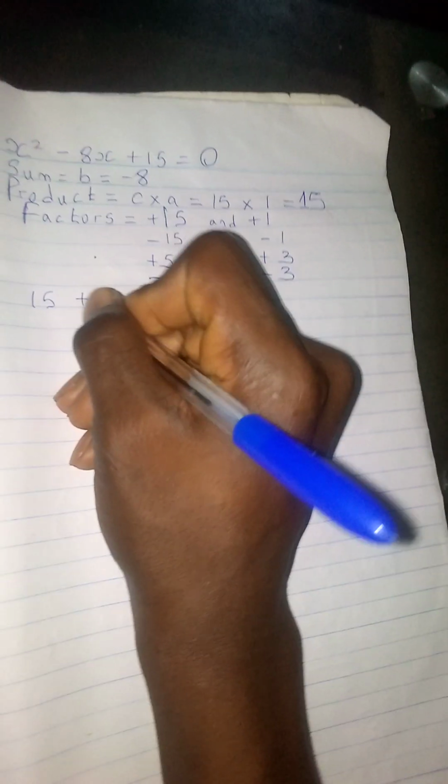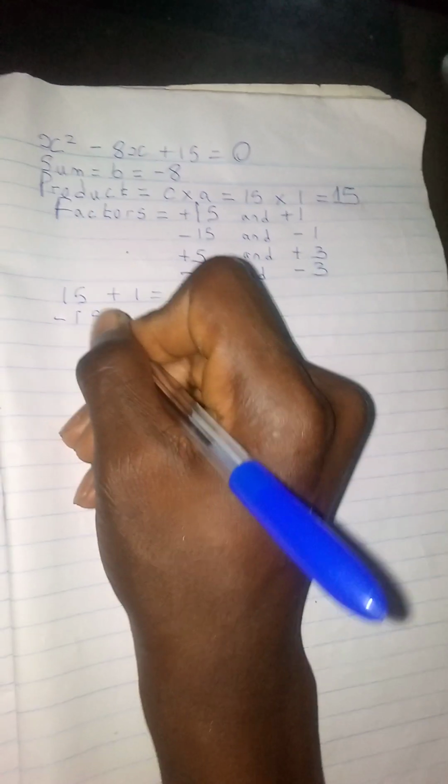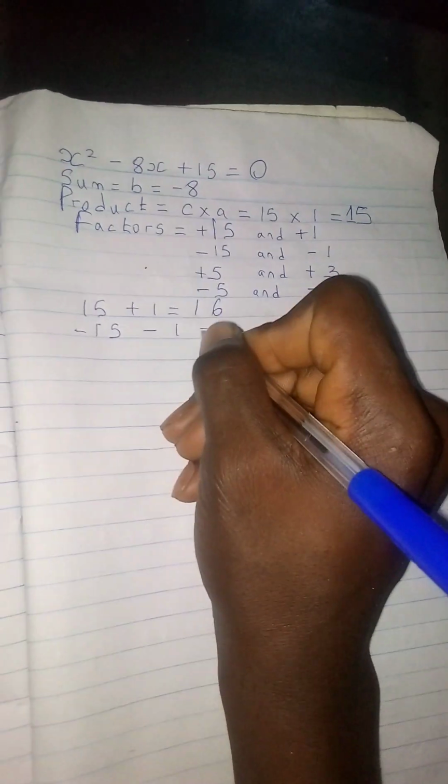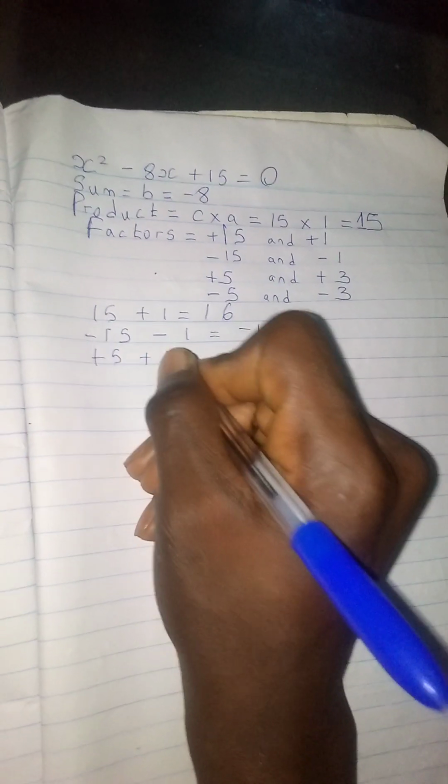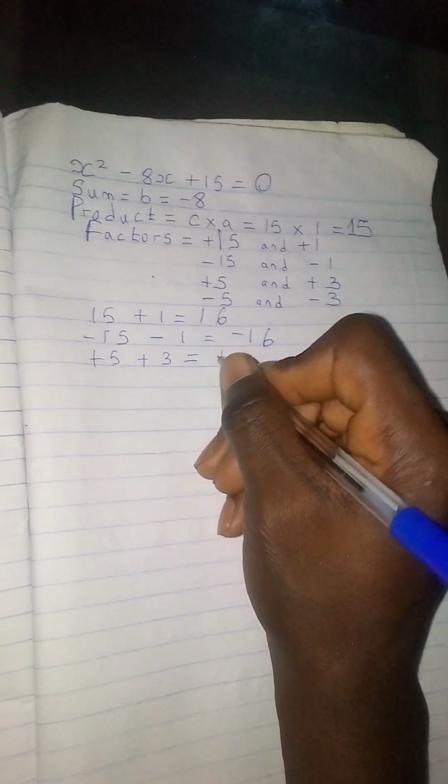So now after we have listed down these factors, we'll look for the particular two factors that when you add them, they will give you the value of our sum. 15 plus 1 is 16. No. Minus 15 minus 1 is minus 16. No. Plus 5 plus 3 is equal to plus 8.